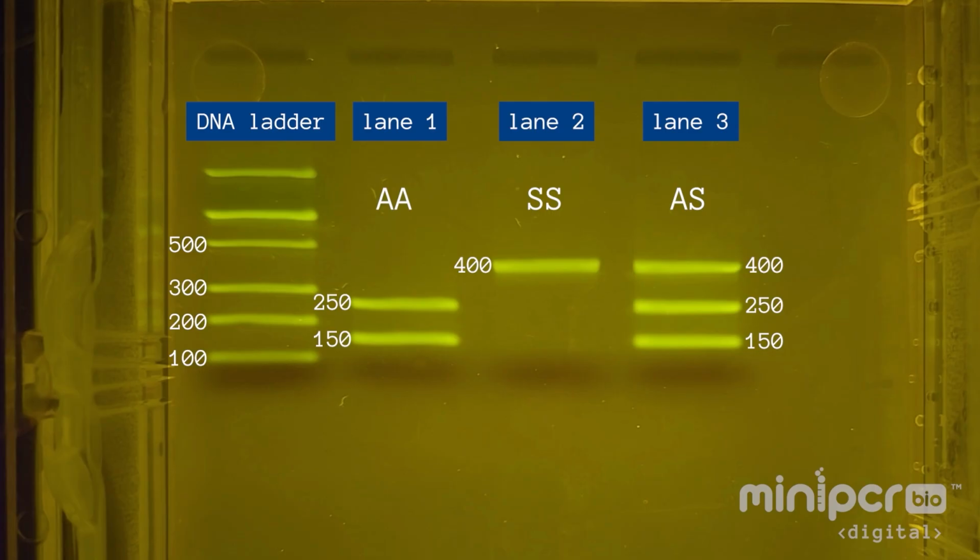Now you can compare the Patel family samples to these results to identify the genotype of each family member.